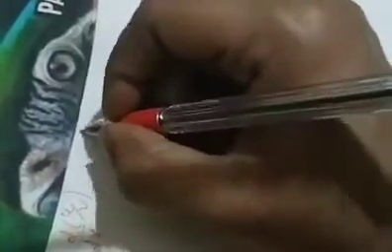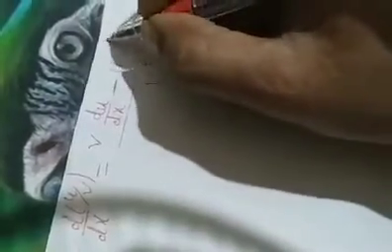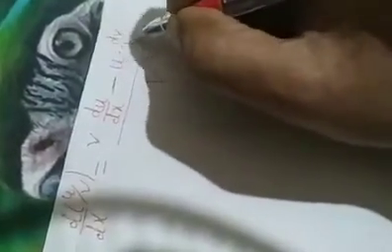What do you mean by the quotient rule? d by dx of u by v is equal to v into du by dx minus u into dv by dx, divided by v square.